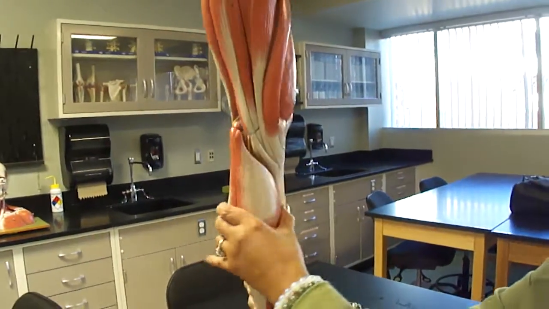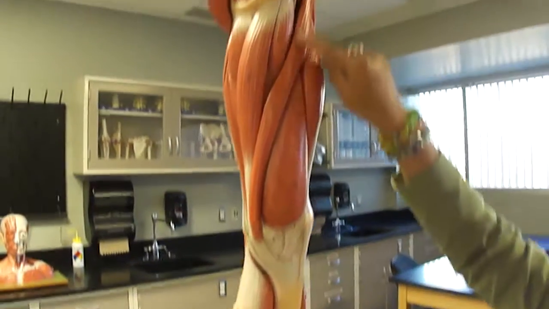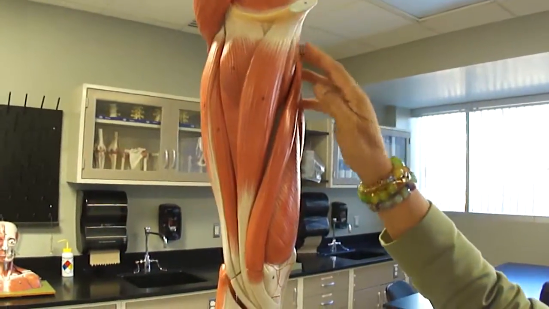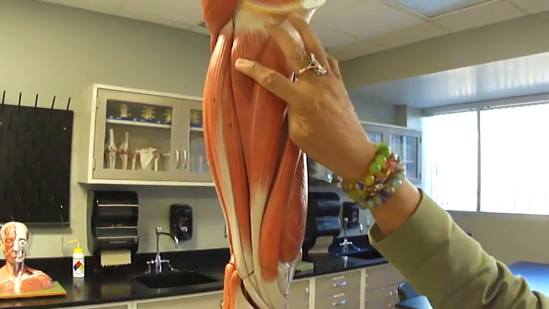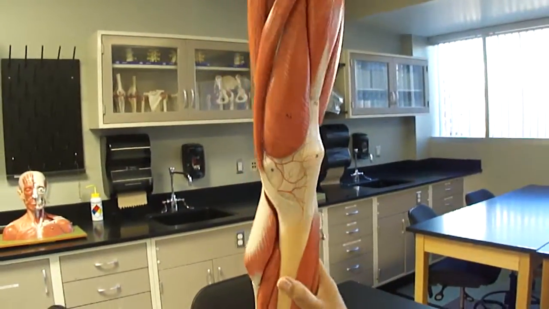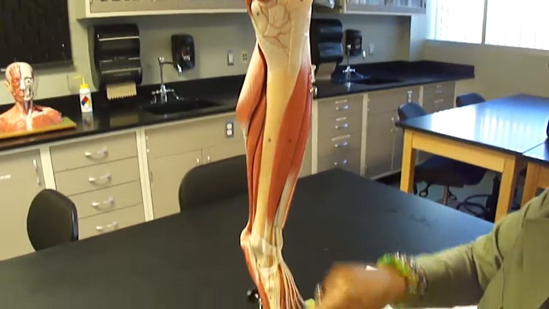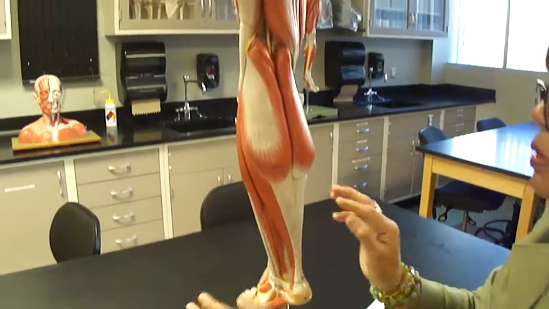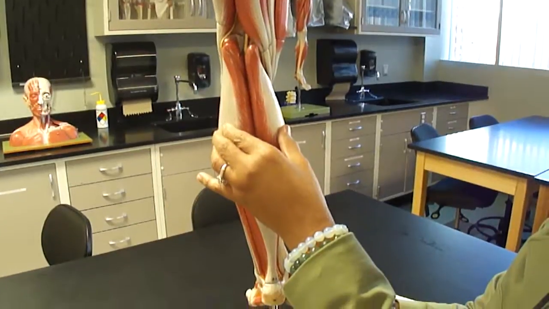The next, and then you've got your sartorius, the three adductor muscles. Then you've got your tibialis anterior in line with your big toe, and at the back is your gluteus.